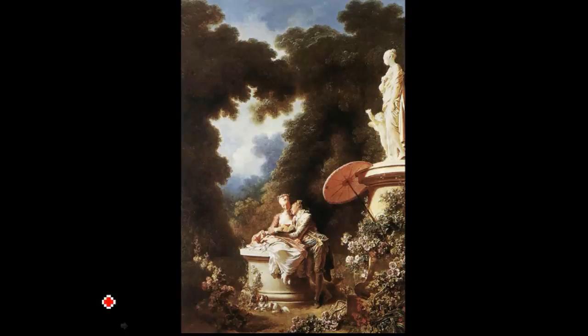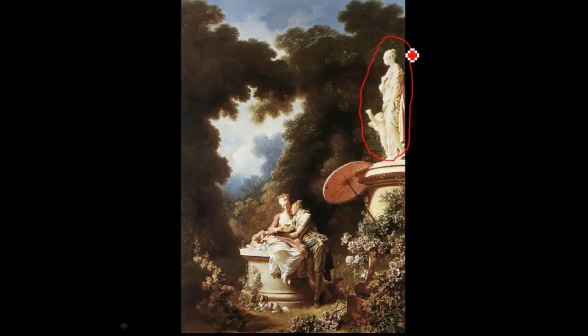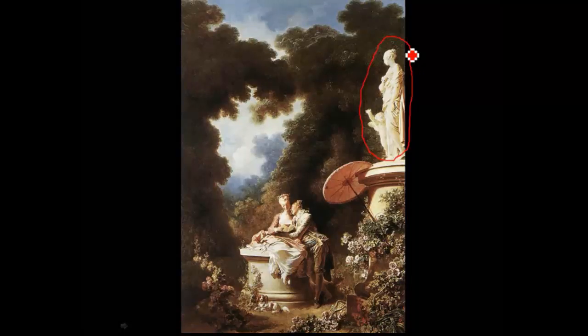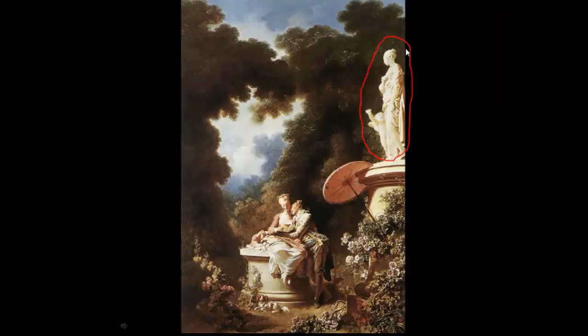And up here, you see yet another statue of Venus and a little baby angel reaching upward as if to have a better viewpoint on the loving scene as it unfolds. On page 93, figure 14.4. Fragonard's The Swing.